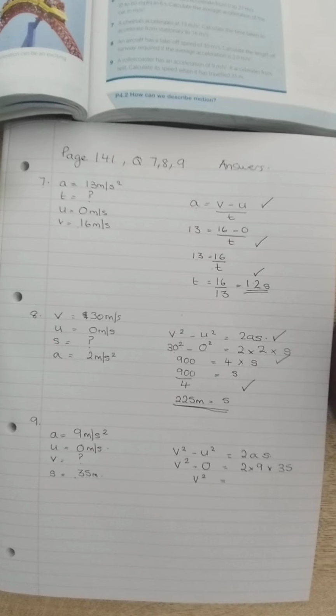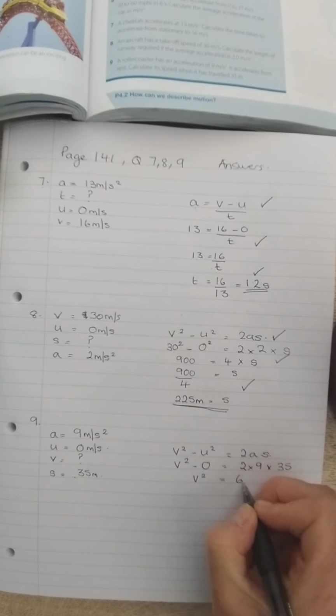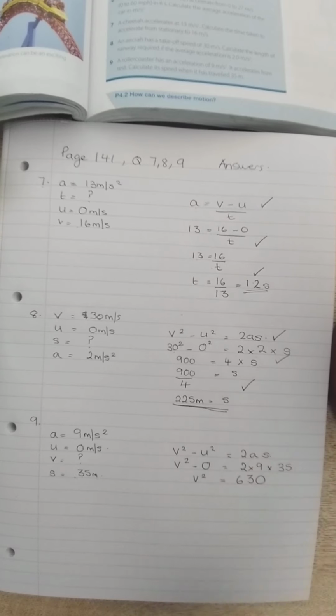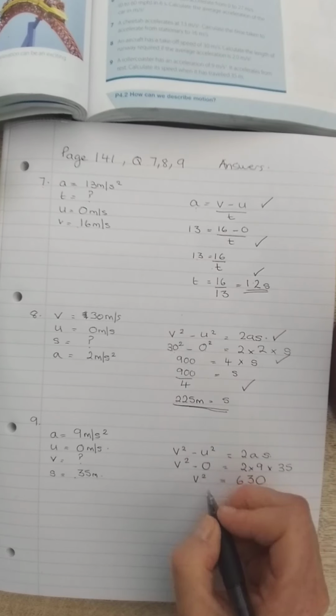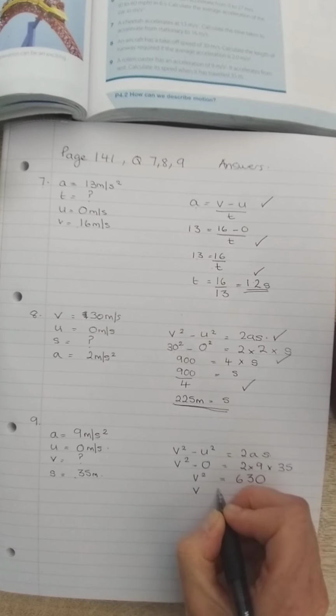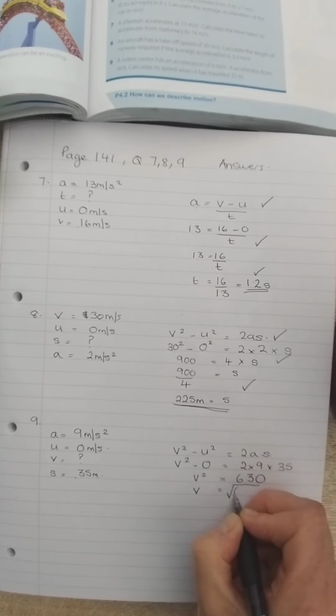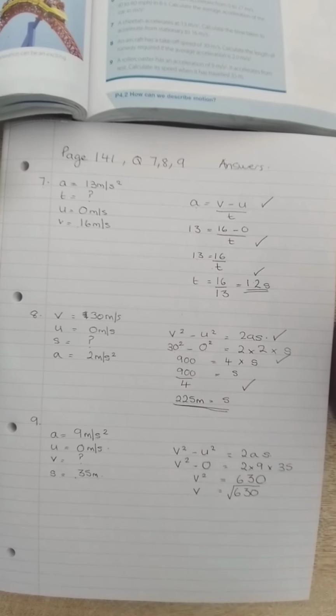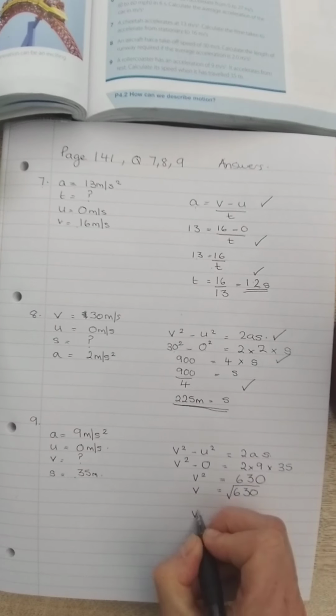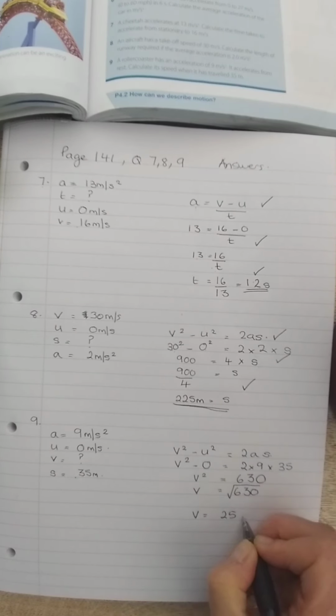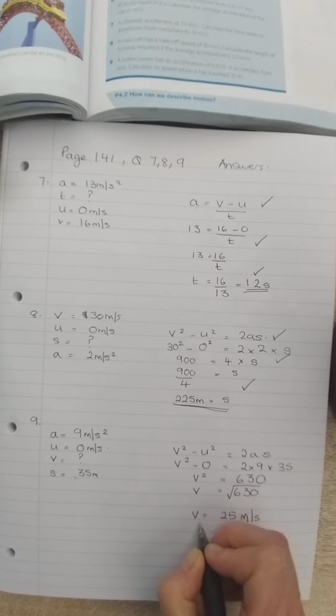So I'm going to get my calculator. 2 times 9 times by 35 is 630. Okay, so v squared is 630. We don't want v squared, we just want v. So we're going to square root everything. So the square root of v squared is v, and the square root of 630 I'm going to get my calculator out for. And that's going to be 25. So v is 25 and it's a speed, so metres per second.